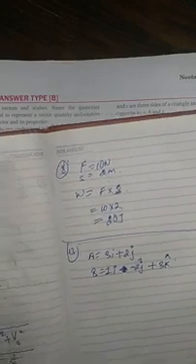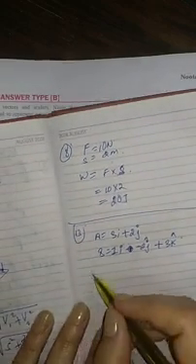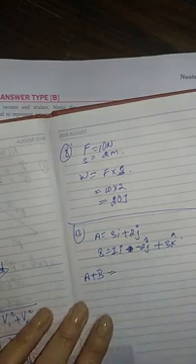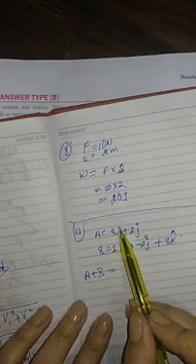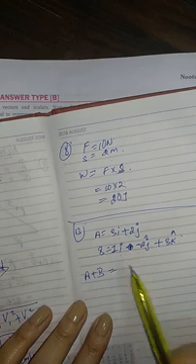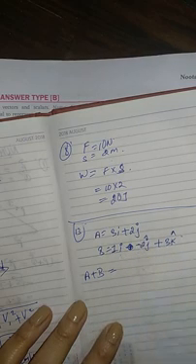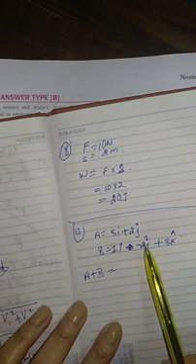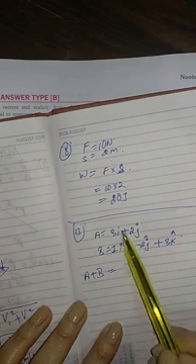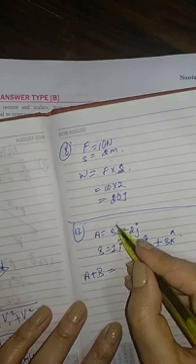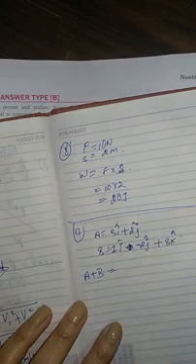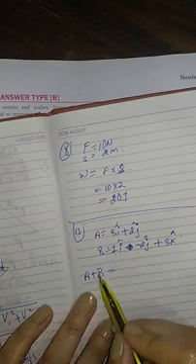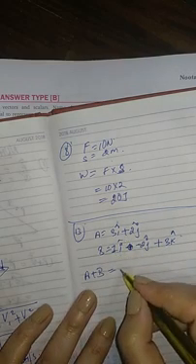So over here you need to find a plus b. So in order to find a plus b, you can only add i and i. You can only add j and j. j and k will not be added or subtracted. You can only add the same kind of unit vector. So when you are adding it, it will be 3 plus 1. It will be 4i.